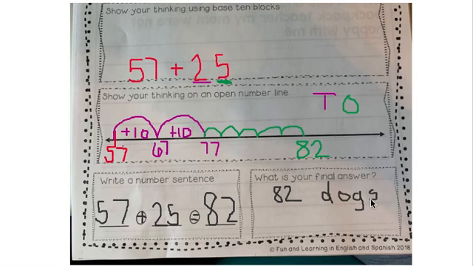And when you're taking a test, you can use either base 10 blocks or number lines. So if you're better with base 10 blocks, when you're actually taking your test over this, you can choose to use base 10 blocks. But we do need to learn number line just in case it pops up on our MAP test.